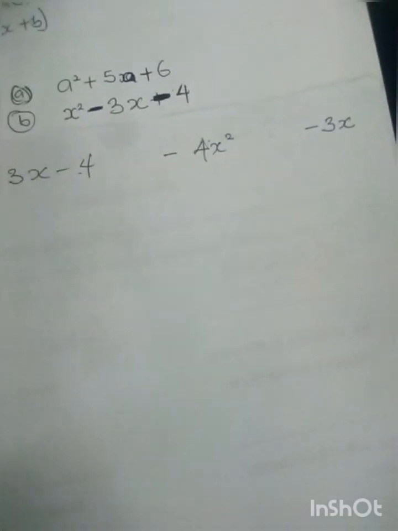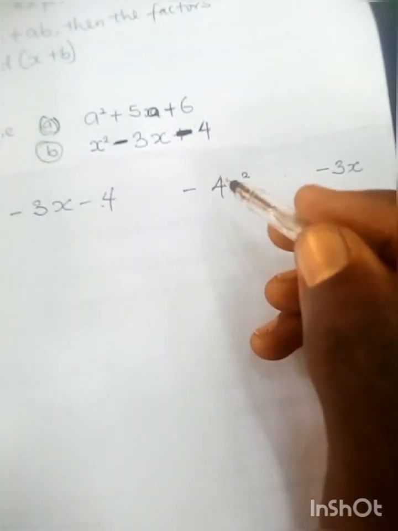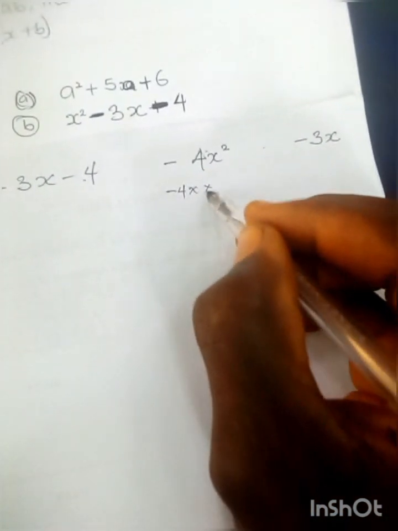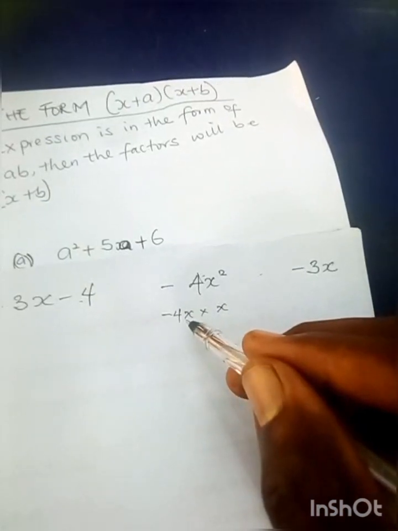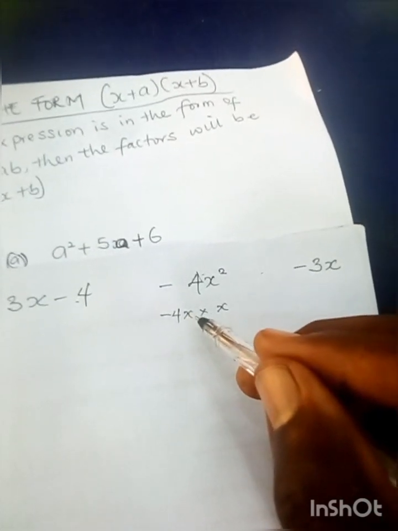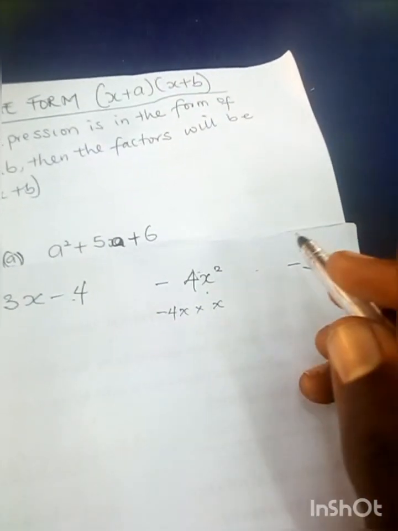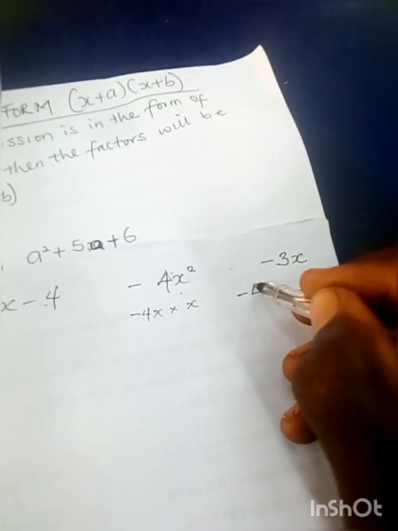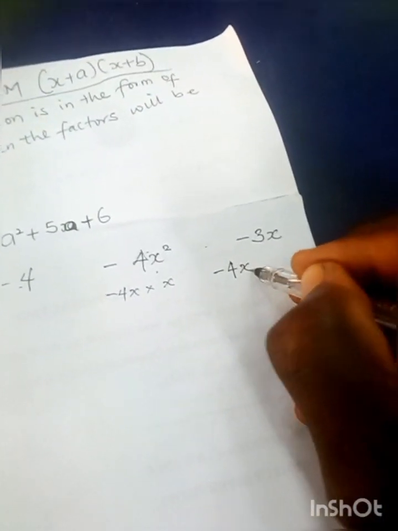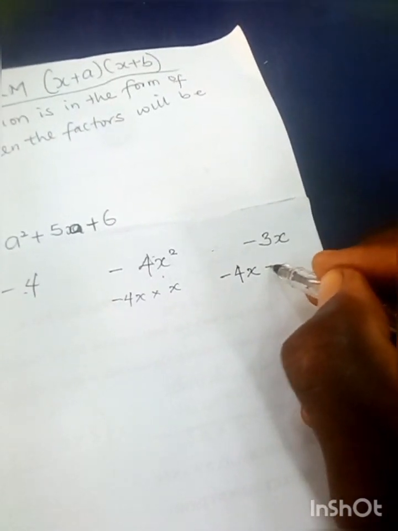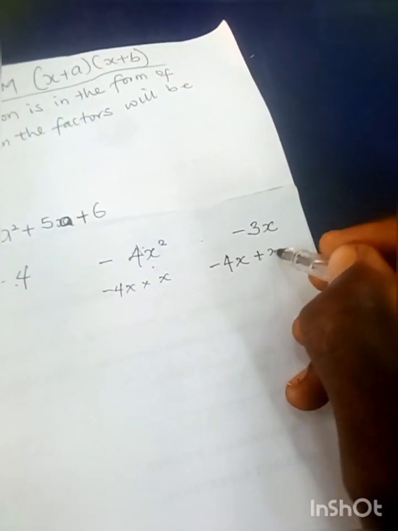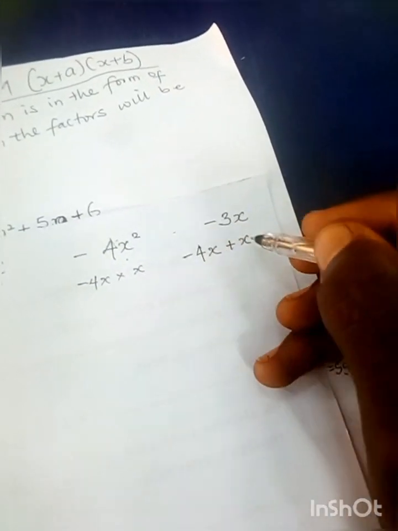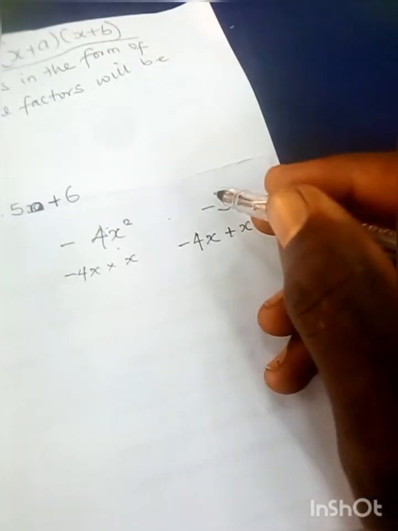Let's see. Let's start with minus 4x times x will give us this, right? Minus 4 times x will give us this, right? So let's see if we add it, it will give us minus 4x plus x. Minus 4 plus minus 4x plus x gives us this automatically.